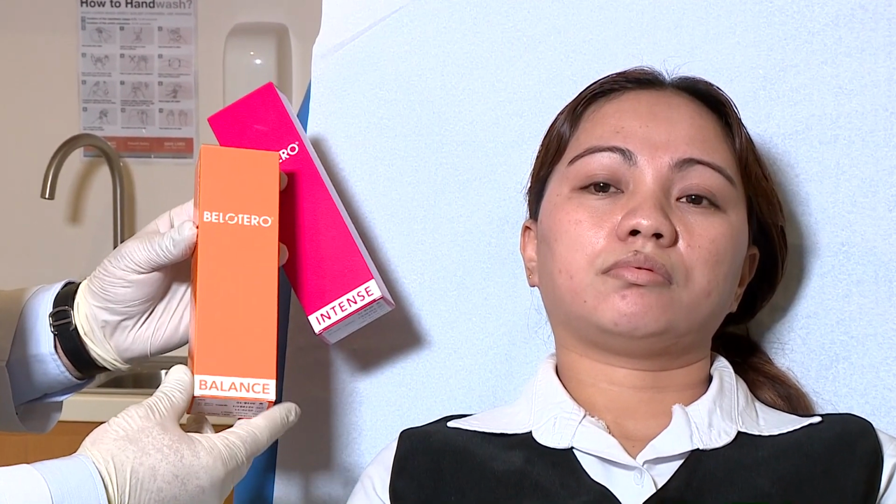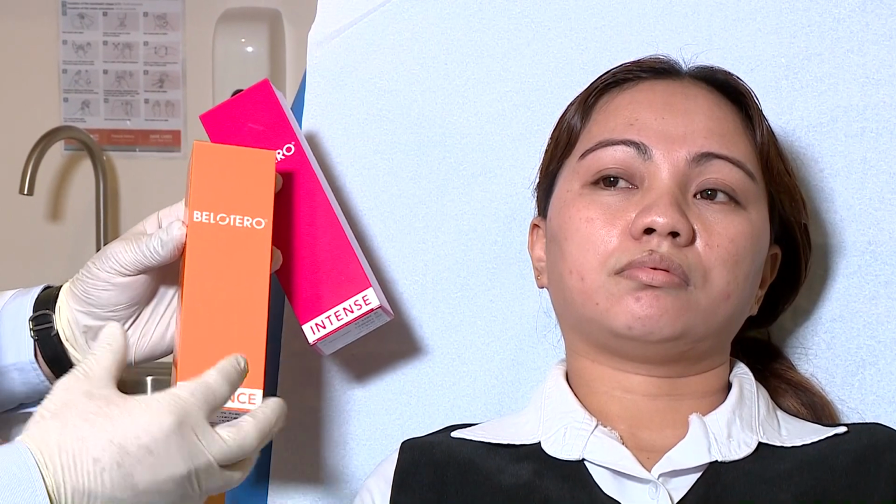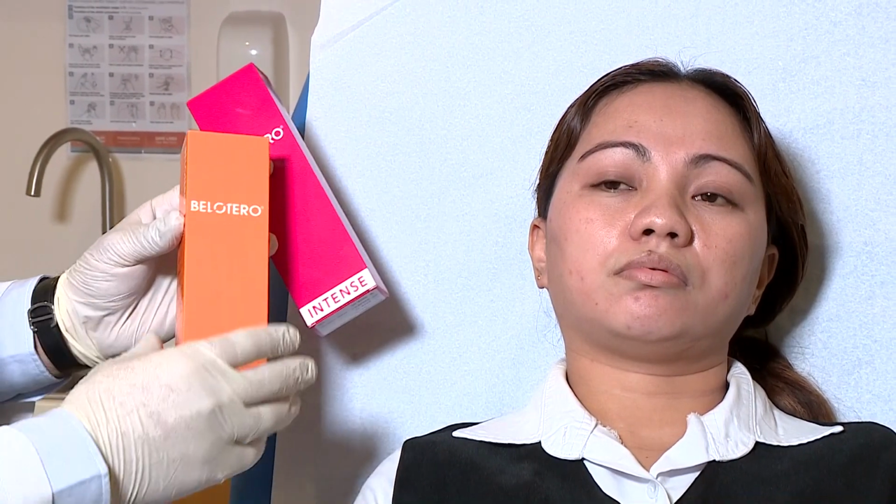Choosing the hyaluronic acid product is the most important thing. The most common products used for the lips are either Belotero Balance or Belotero Intense. Belotero Intense is for more volumizing of the lips, because the concentration is 25 milligrams of hyaluronic acid per cc, and it comes as a 1 ml syringe. Belotero Balance is 22.5 milligrams per cc, and it is usually for less volumizing and more rejuvenation.